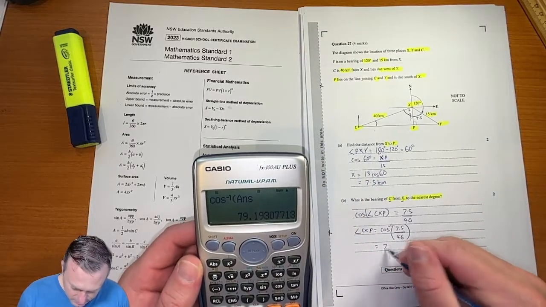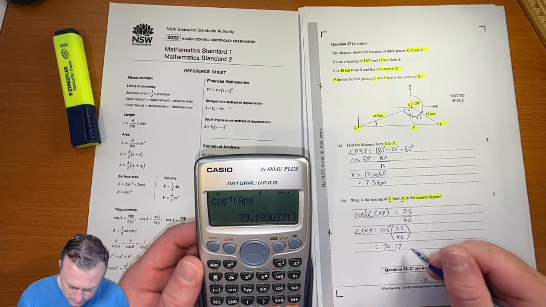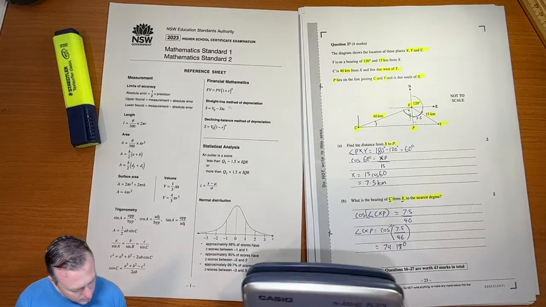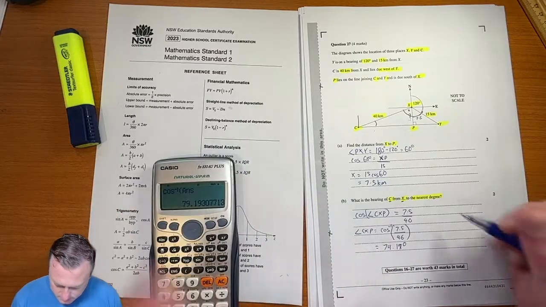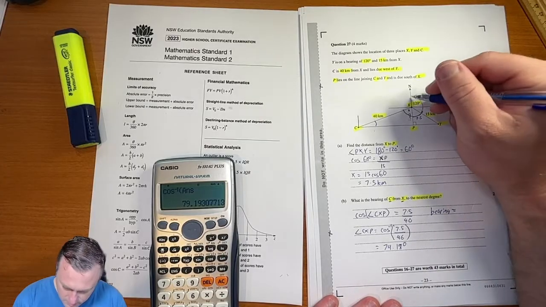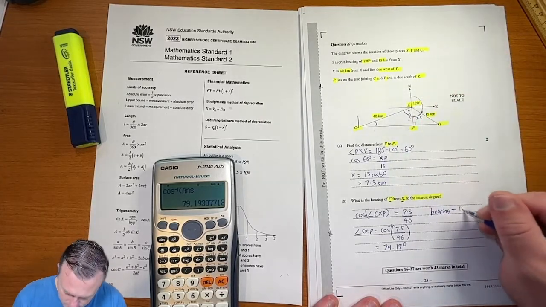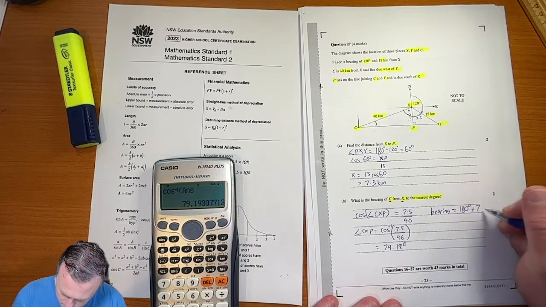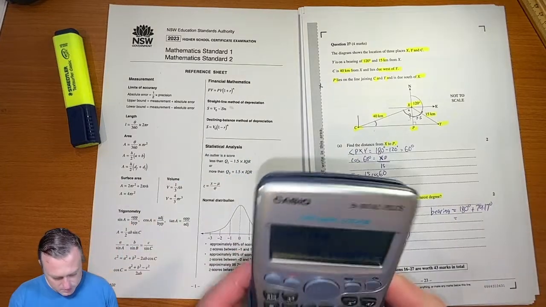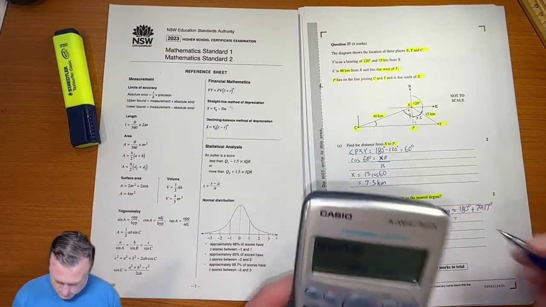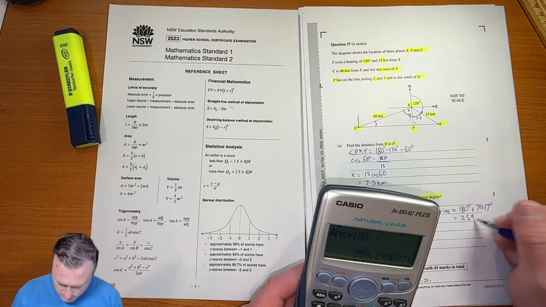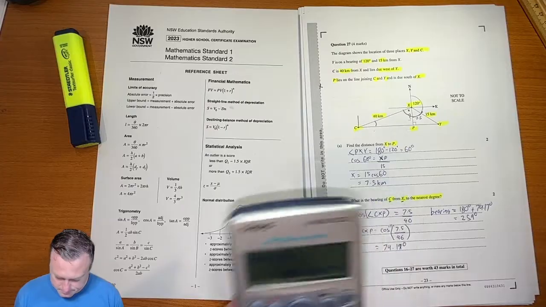So that equals 79.119 degrees. Then the bearing is equal to the 180 plus that. So plus 180. And we get 259. And then to the nearest degree is just that.